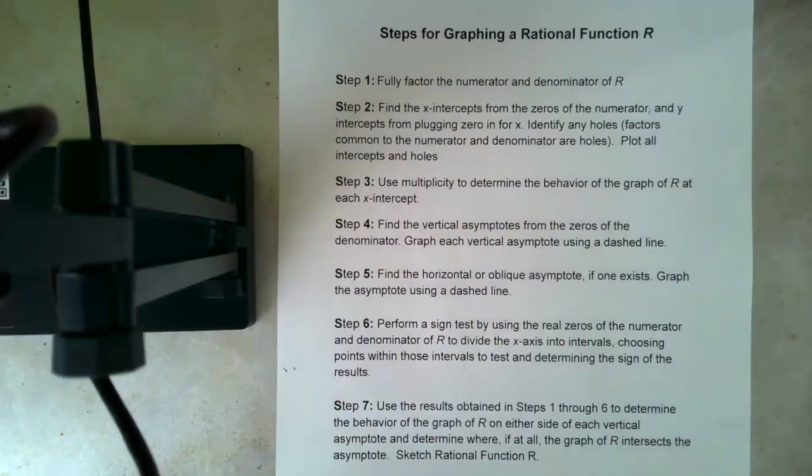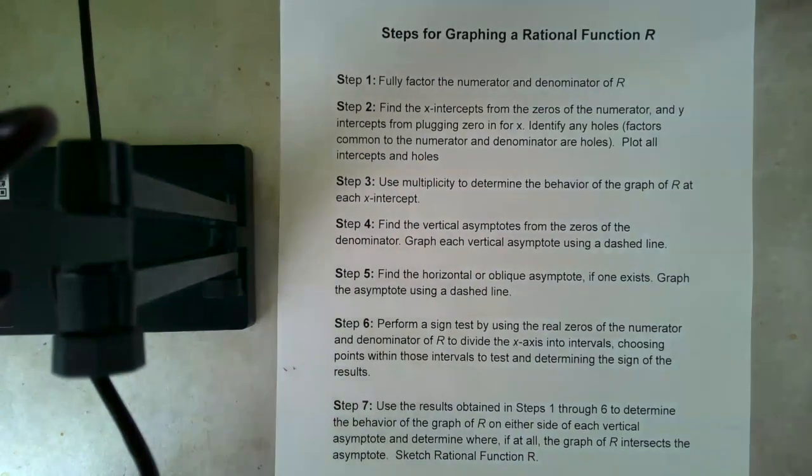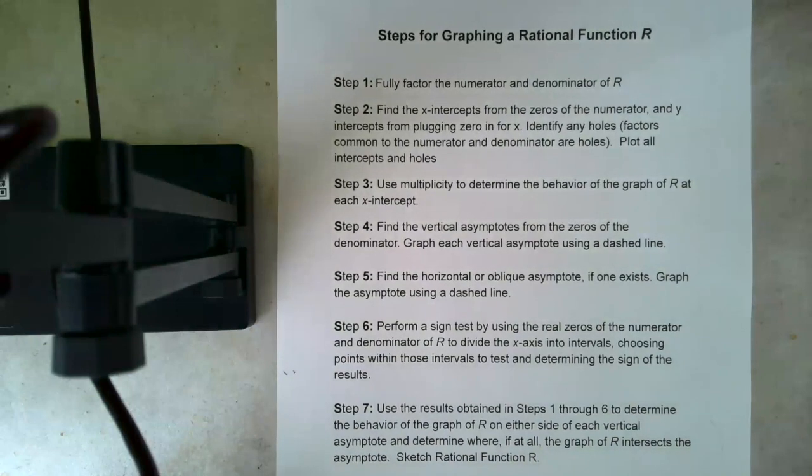Okay, so first, I'm going to give you an overview of the entire process. And then we're going to break it down one step at a time, one video per step. And then eventually we'll do a video where we do the whole thing. Okay, take a look. Here we have the entire process for graphing a rational function. It may look a little overwhelming, but we're going to break it down.